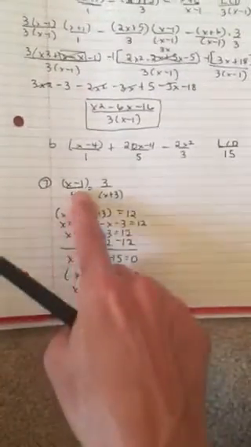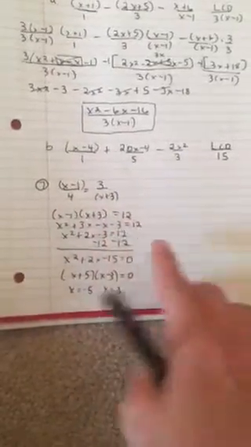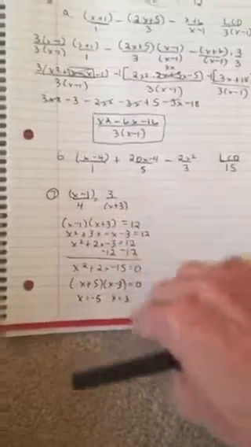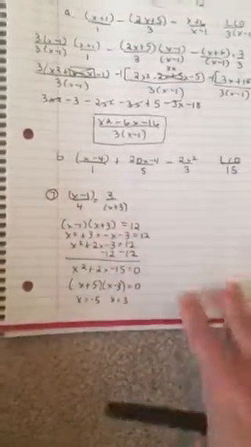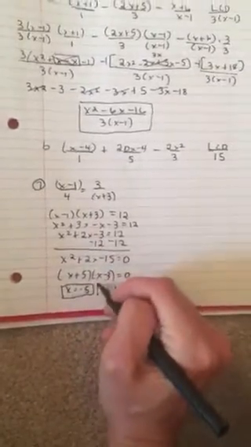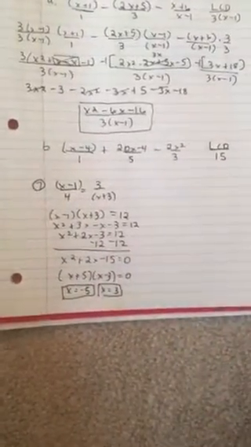And then I just want to make sure that that seems to work out. 3 plus 3, yeah, that's a half. That's 2, that's a half, and then negative 5. Yeah, all of them seem to be working out. So you have 2 solutions for x, either negative 5 or positive 3.